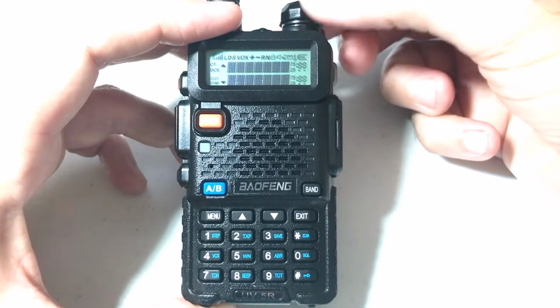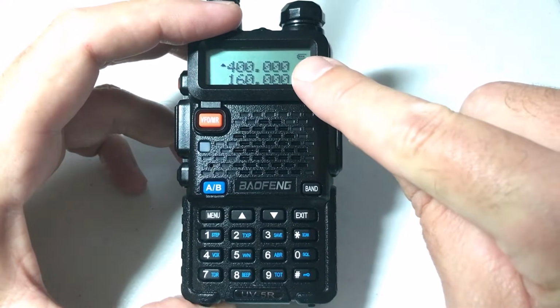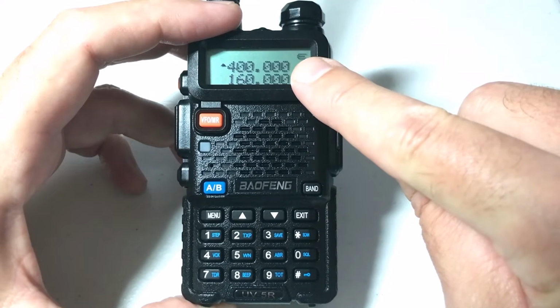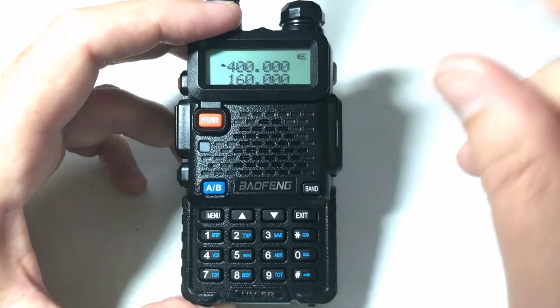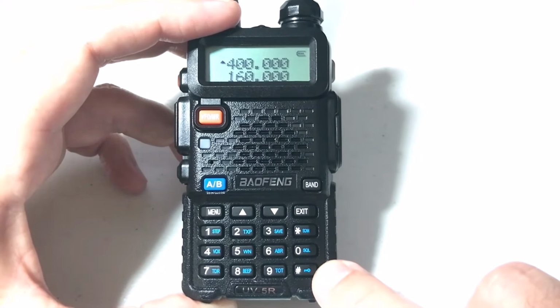This is pretty simple. Frequency mode. At a glance, you can see whether you have it locked or not because you're going to see a little key icon showing on the screen if the keypad is locked. All you're going to do is you're going to press and hold the number sign button down here. You'll see that there is a blue key on it.